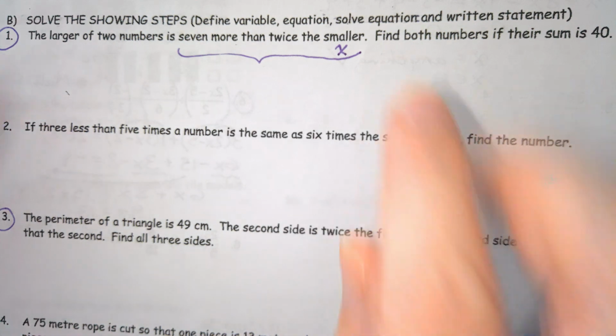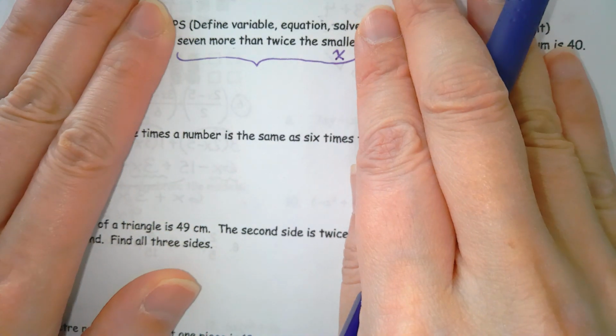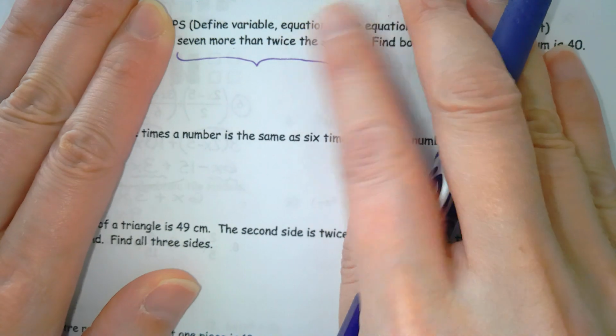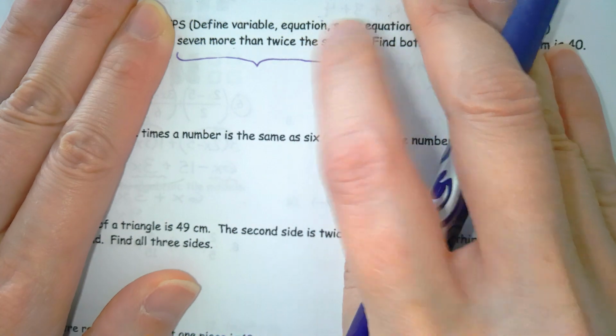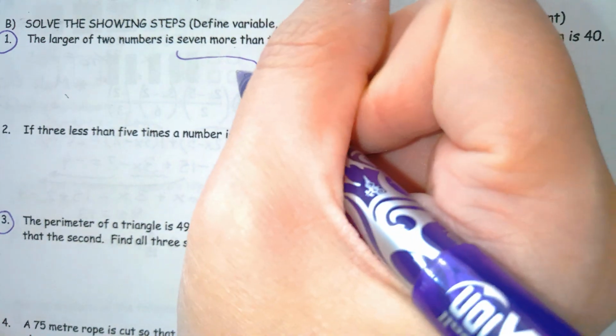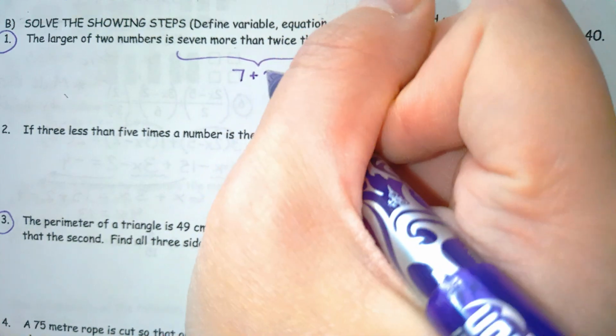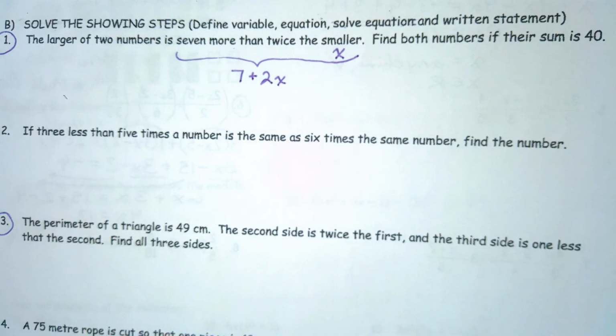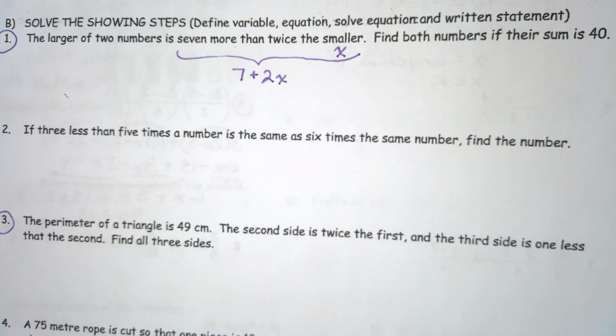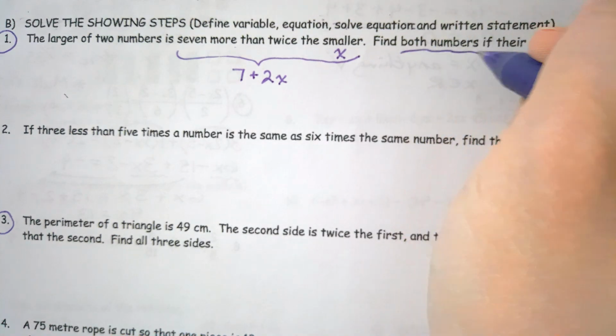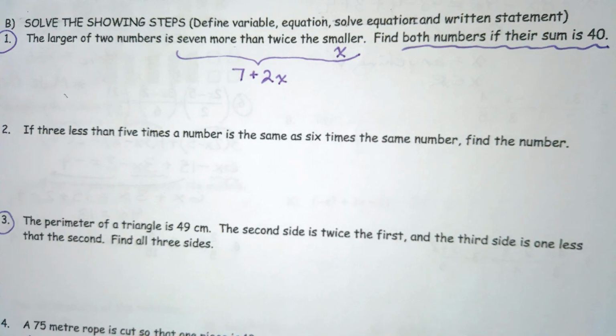Not equal yet, but just this part. So 7 more, but twice the number, twice the smaller. So 2x, right? So 7 plus 2x. Good. And then it says this part: the sum of them is 40.